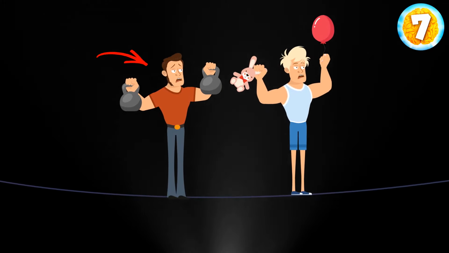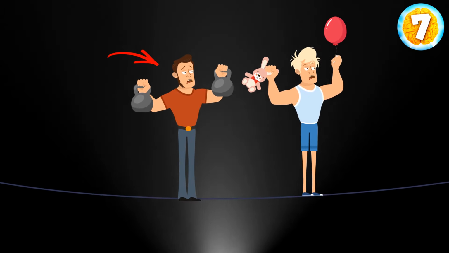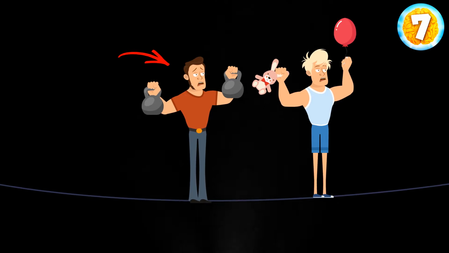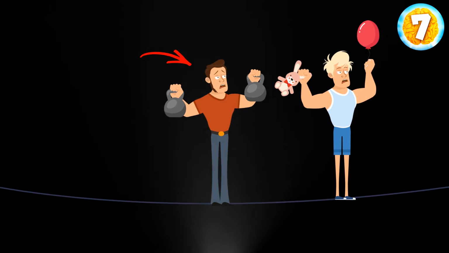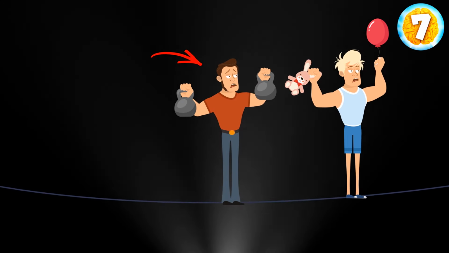Let's face it, it's the man on the left. Even though it looks like he's having a hard time carrying such heavy things, the weight is evenly distributed between his two hands, so he'll probably make it through without any problem.